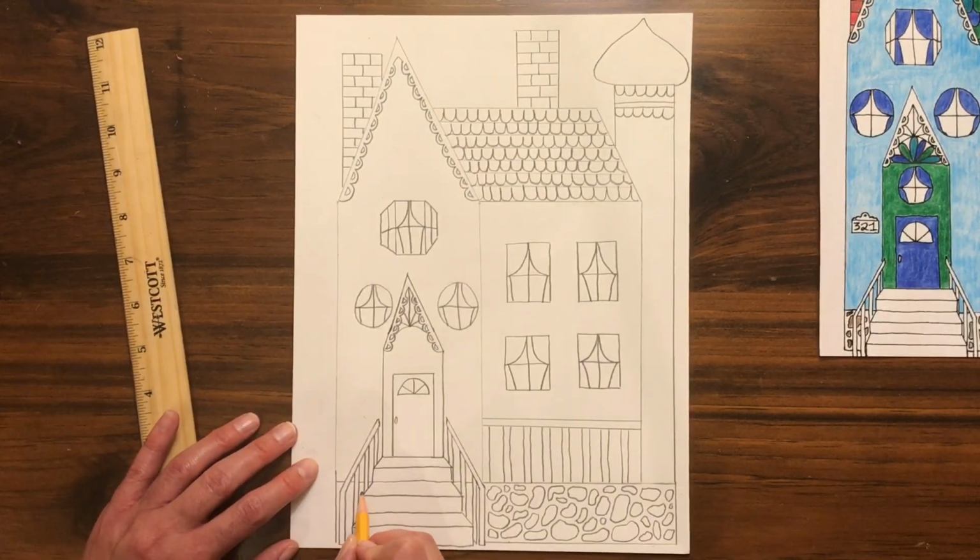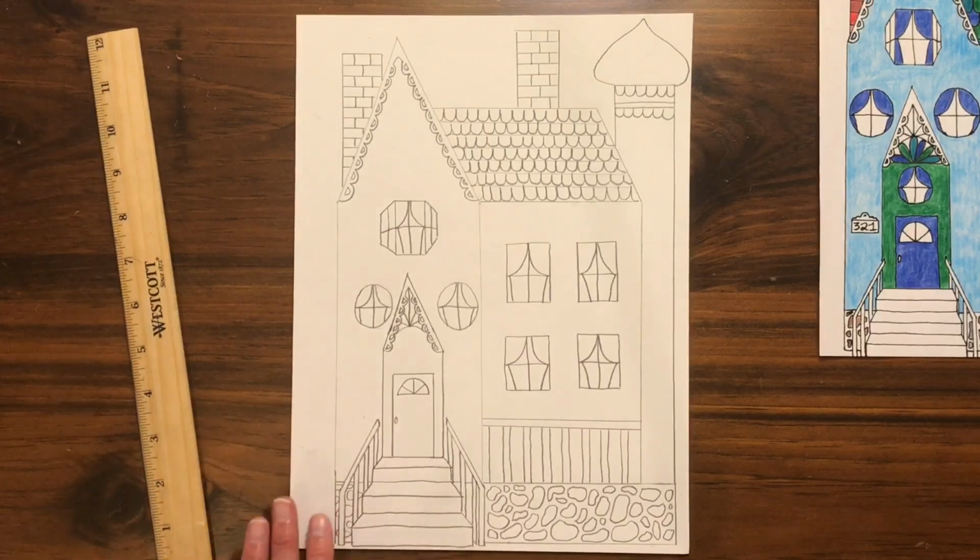And it's tricky to do, but there's some spaces where there would be stones in between the railings, so I'm just going to draw a few stones sticking out behind the railing. Maybe one more right there. So it continues behind the railing. All right, we're getting there now.